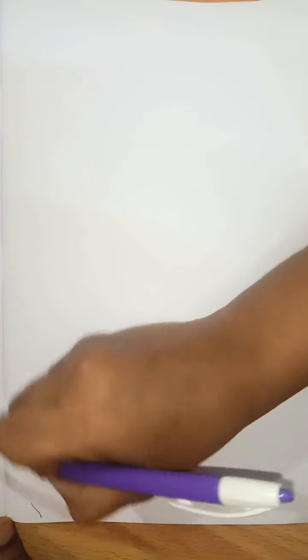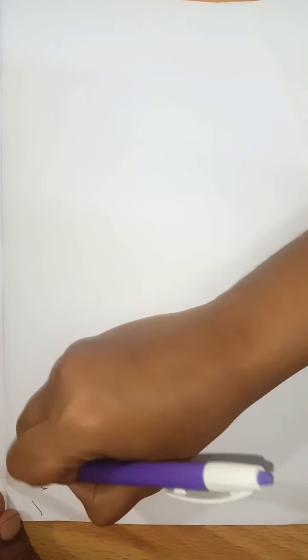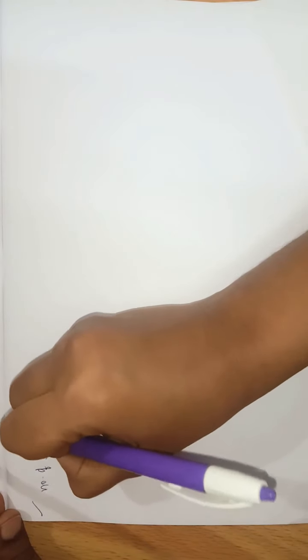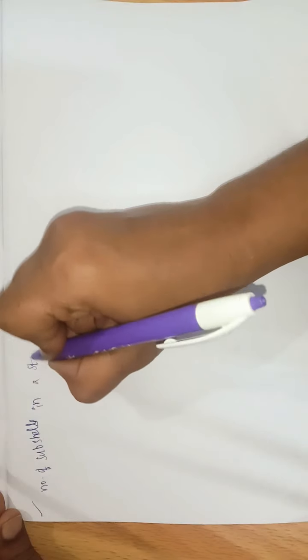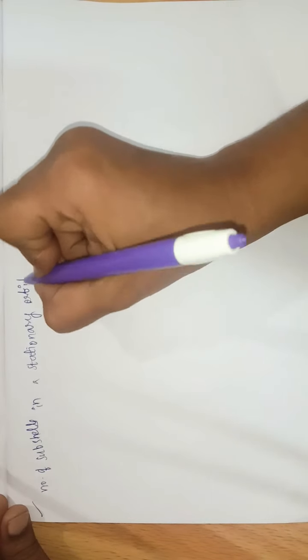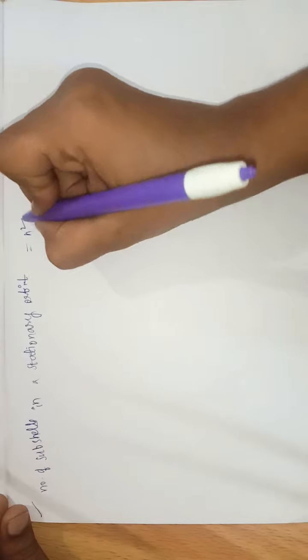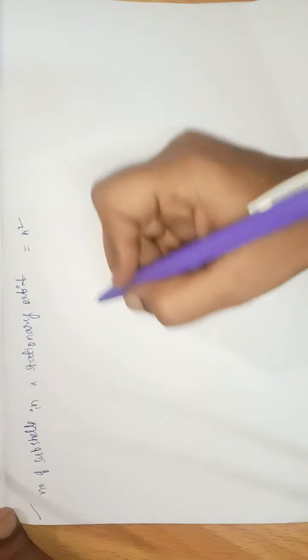And here we have to know the number of subshells in a stationary orbit, given by n square.